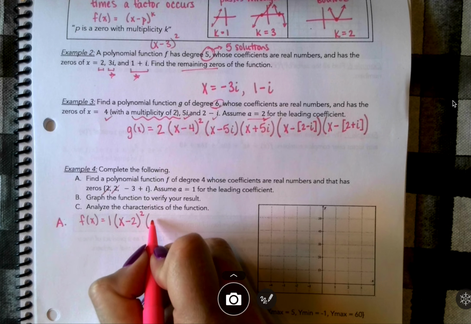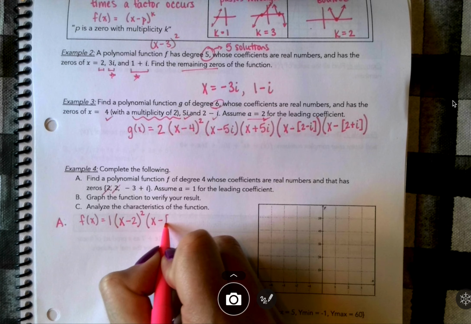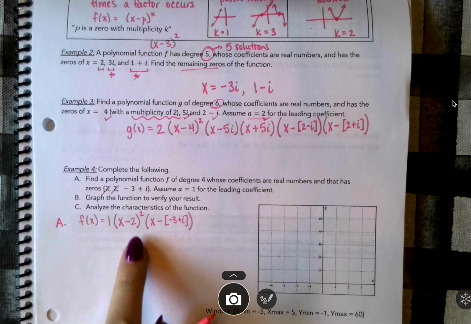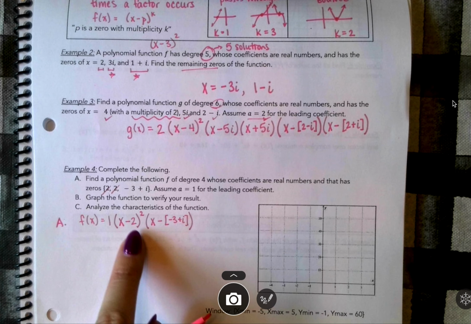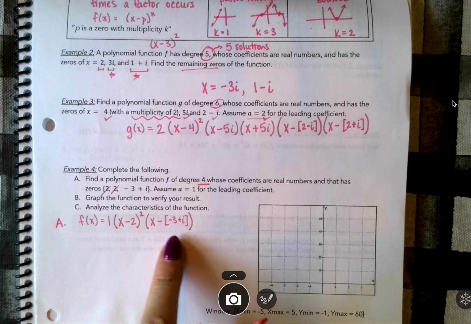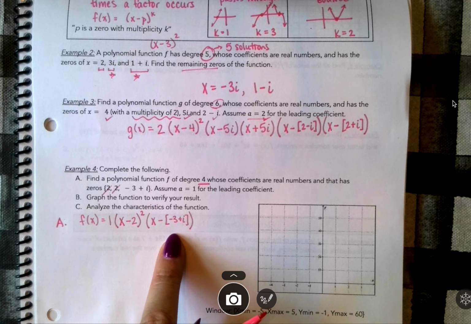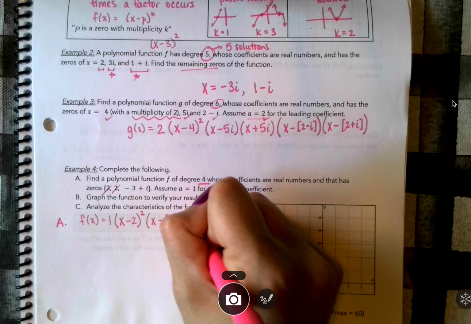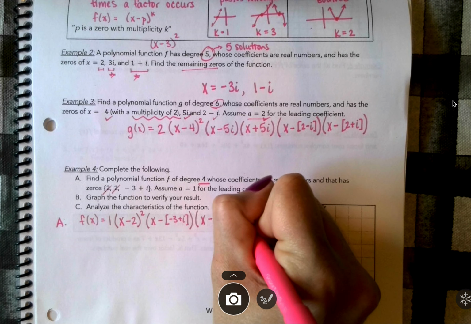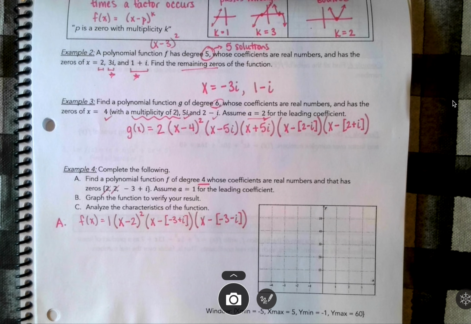So that takes care of both of those. And then I would have x minus negative 3 plus i. And as of right now, I only have 3 solutions. I have 2 here and 1 here, but a degree of 4. I should have a 4th one. My imaginary solutions have to come in pairs. So my second one would be x minus negative 3 minus i. So that would be my function.